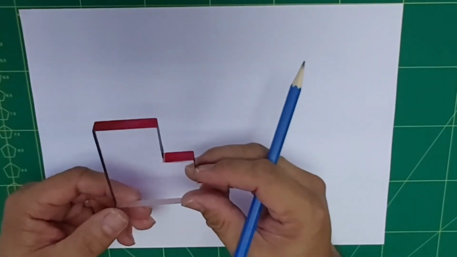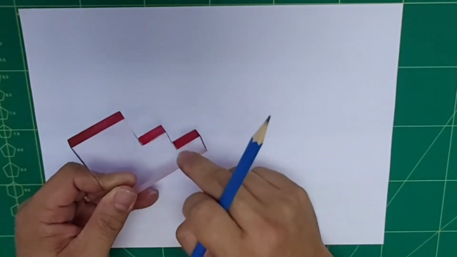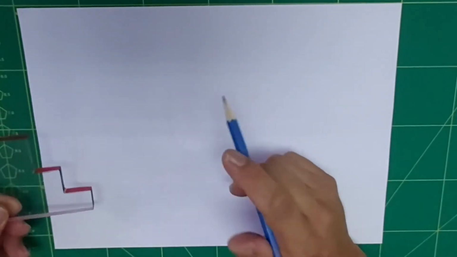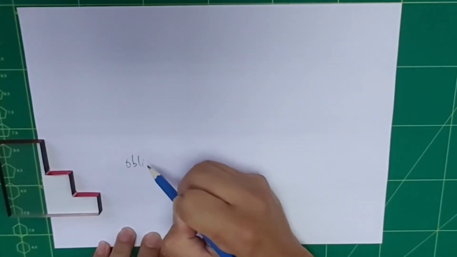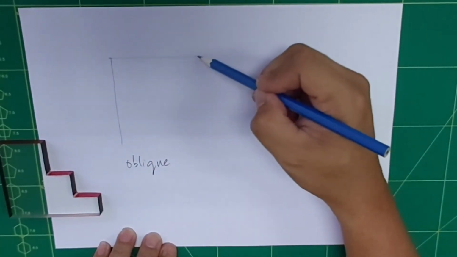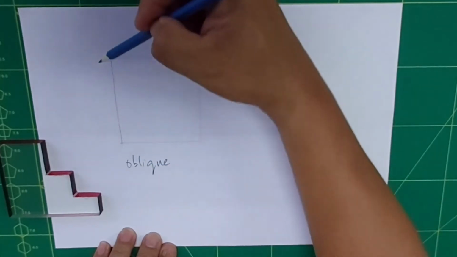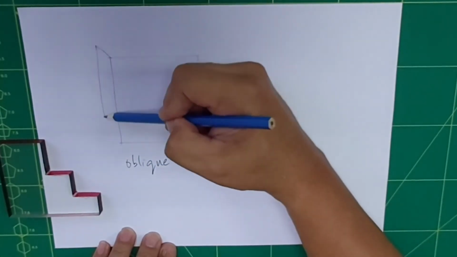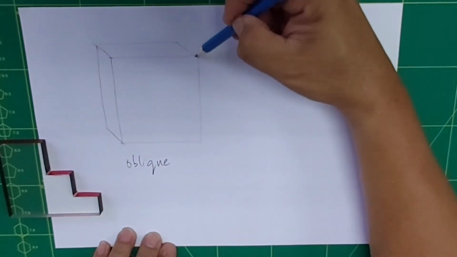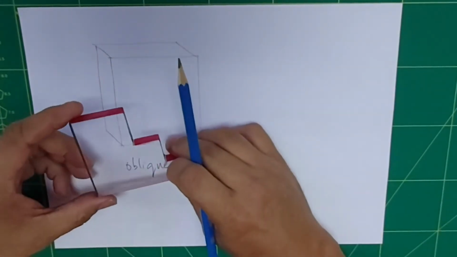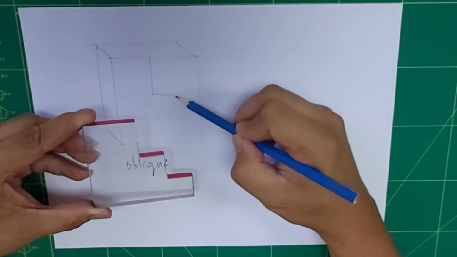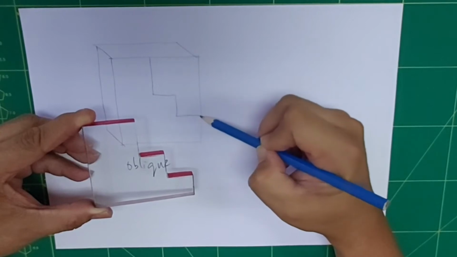Now, what happens if I have this multiple step, but it's on the reverse side? How do I draw this? Same for the oblique. I will draw the crate quickly. And I will mark out this being the halfway, down, down, and down.